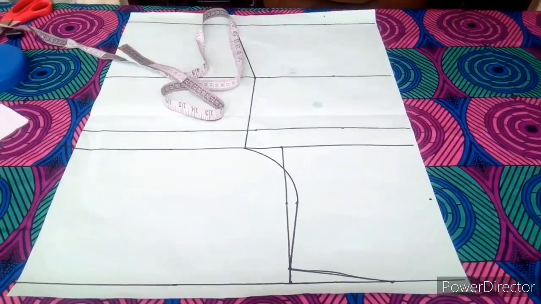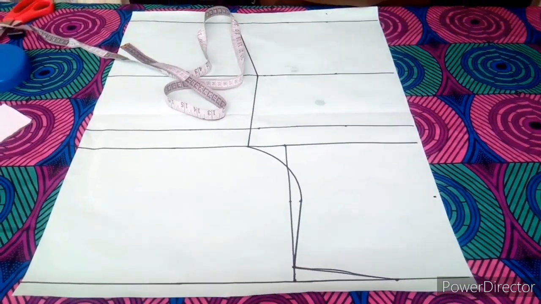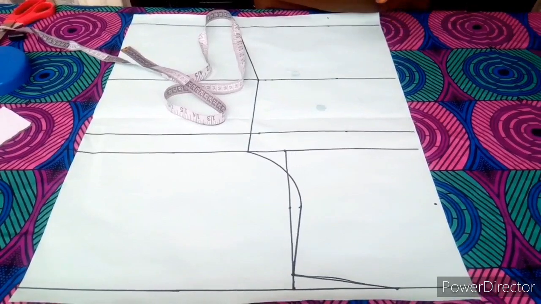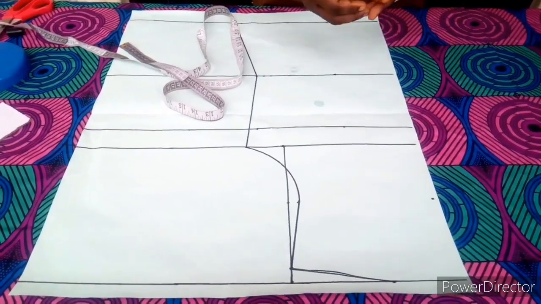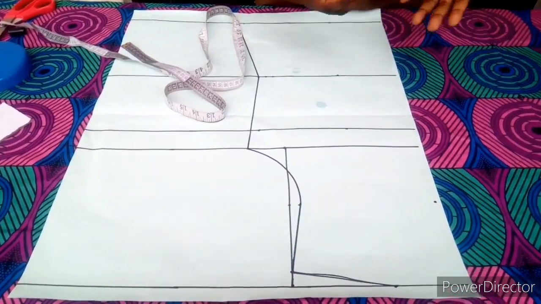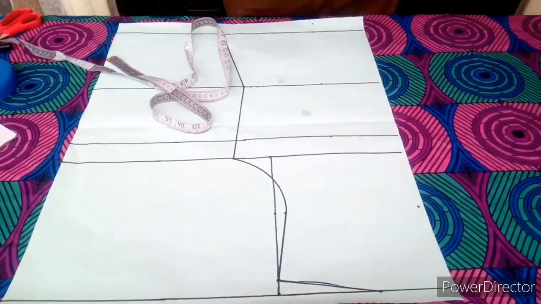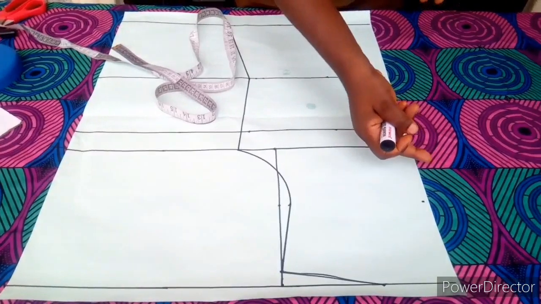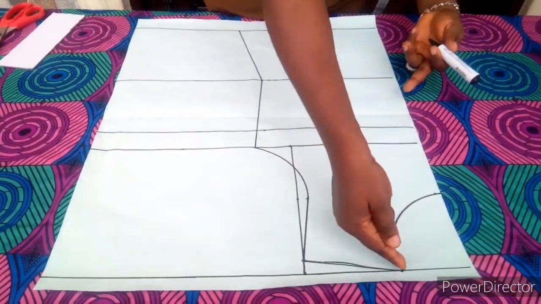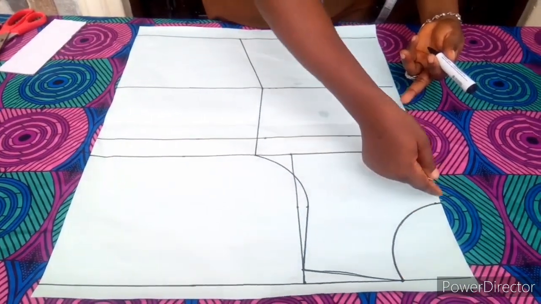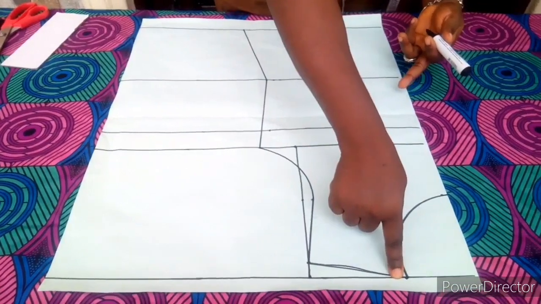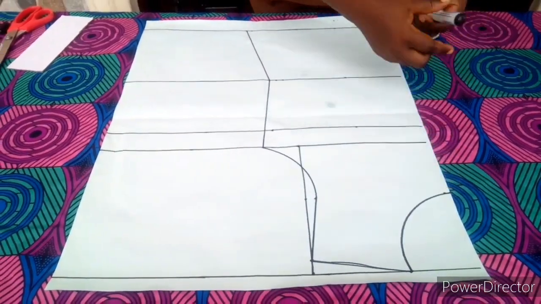And here now, you determine the type of shape, the neck shape you want. Is it round, V-neck, U-neck, you know? So I think I will go with a round neck. Okay, I will now join from here to here. So now I have connected my round neck from the width of my neck to the depth of my neck.